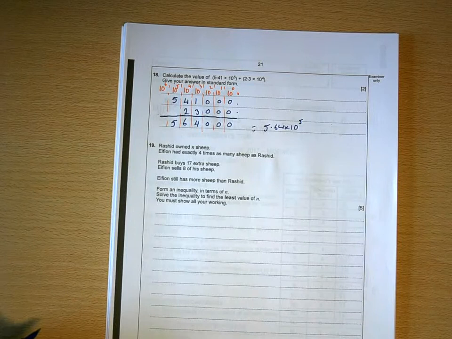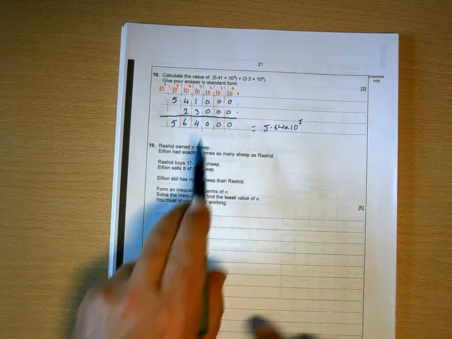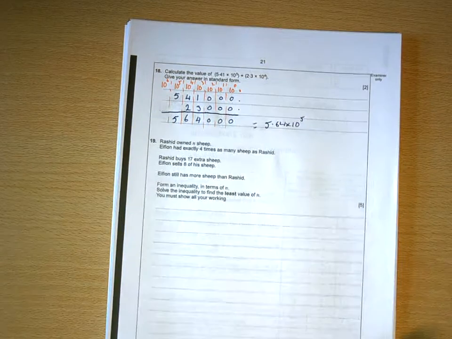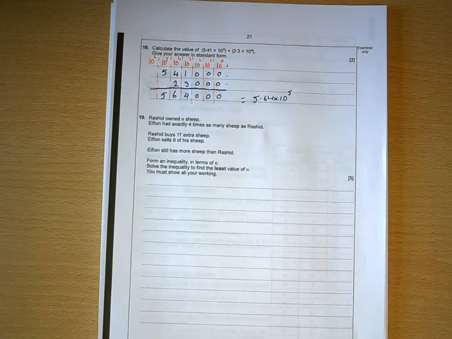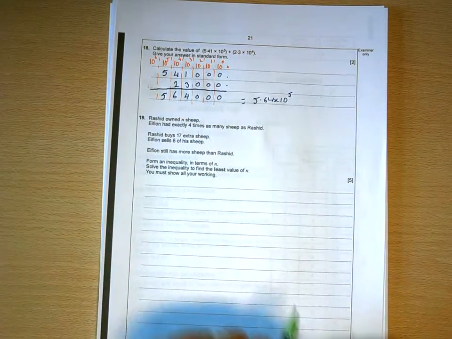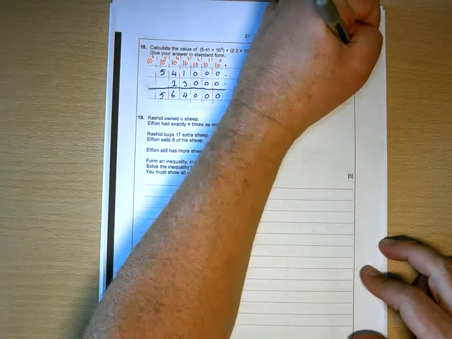You don't need to worry about moving your decimal point or anything like that. You just remember that that's how the index works. 2 marks for that. 1 mark if you left it like that. 2 marks if you put it back into standard form.